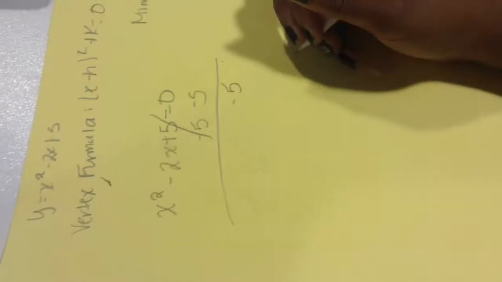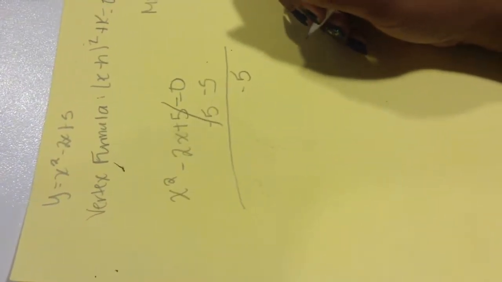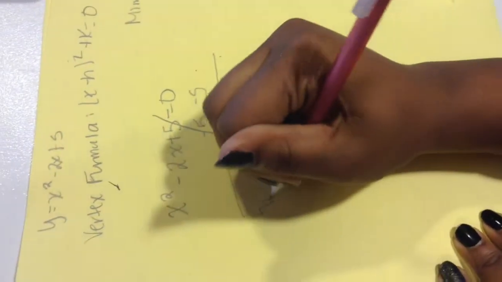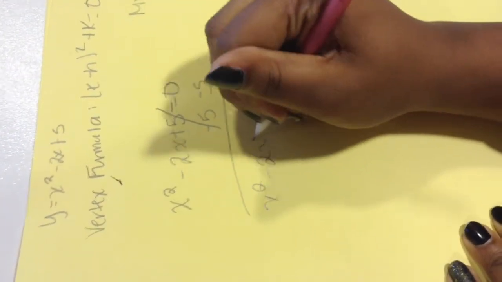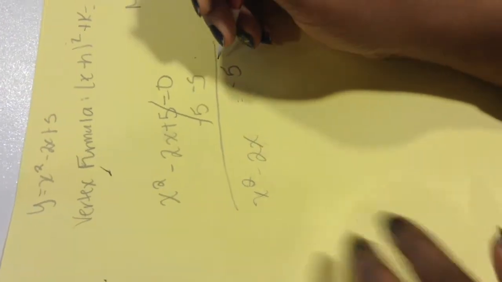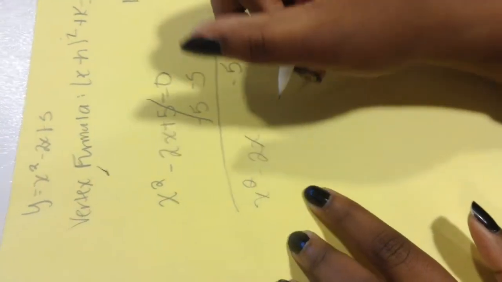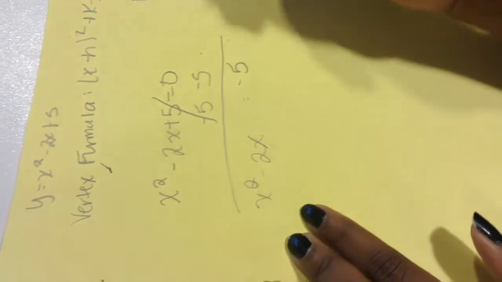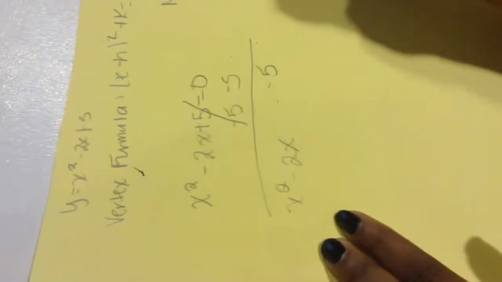And then you will subtract 5 from both sides. You will cross that out, and that equals negative 5. After we subtract 5 from both sides, we are left with x squared minus 2x equal to negative 5. Then you have to find what half of negative 2 is, which is negative 1.